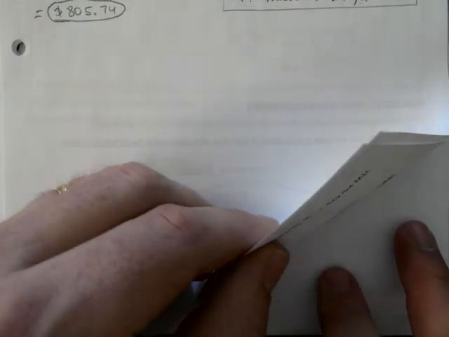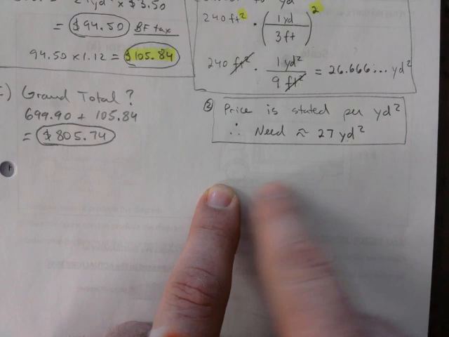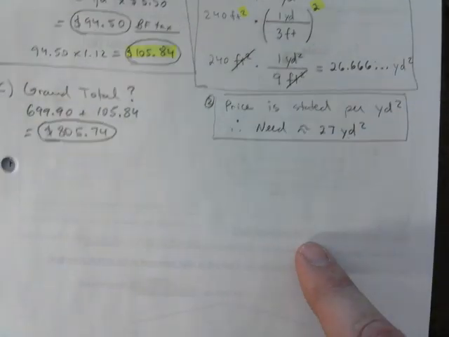If you have the whole page, you're doing just fine. But if you want to start on a different page, page 14 is also blank if you need space. Just make sure you make a note to yourself here, see another example on page 14, so that when you study, you can go through this.